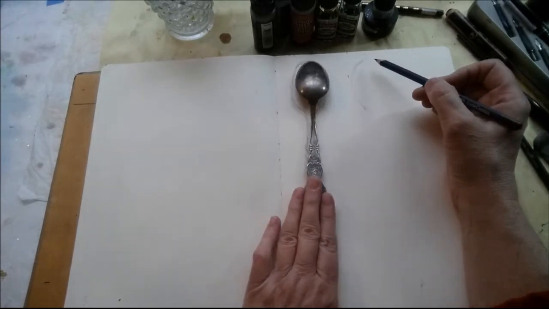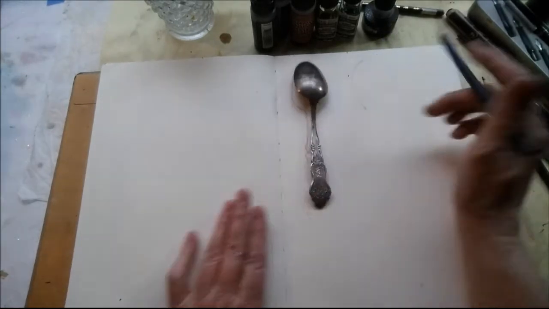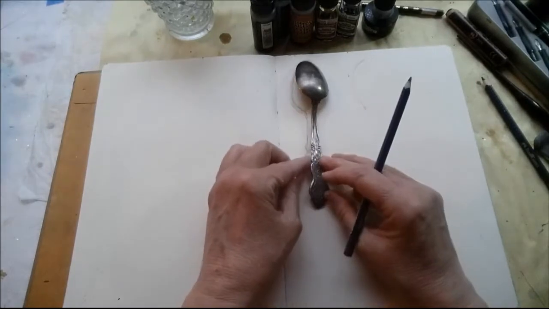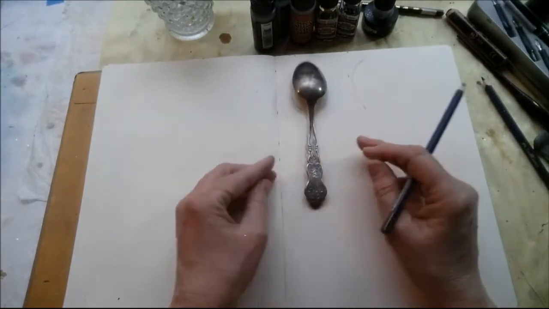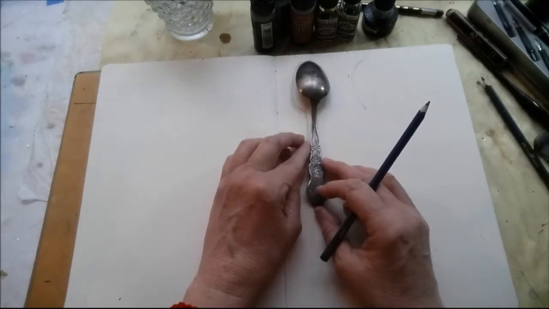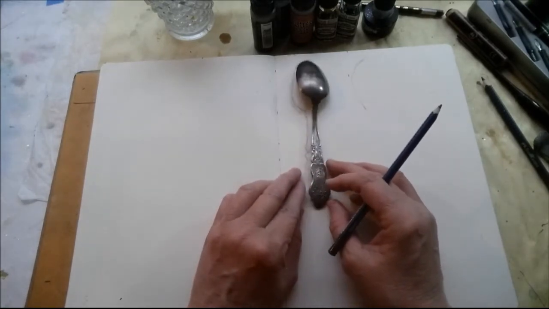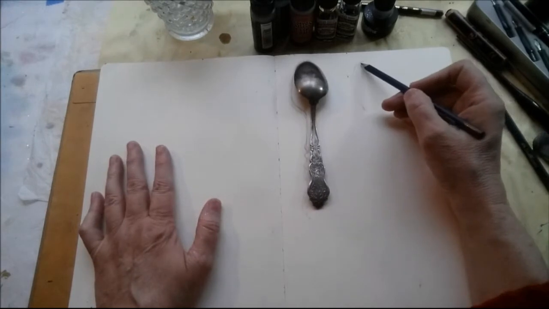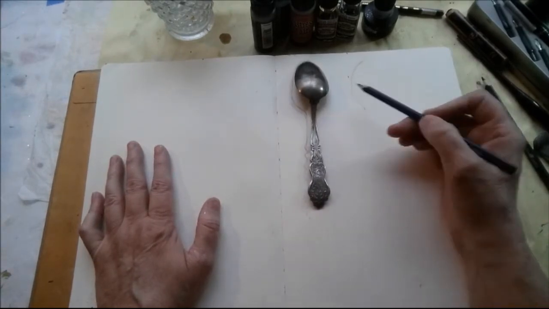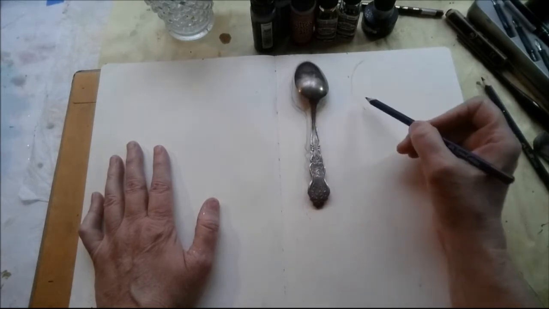Now, I am kind of holding that spoon. I probably shouldn't. But the spoon naturally kind of, see how it leans to the right? It just does that naturally. I can't make it naturally lean to the left. Why is that? Probably because of the wear on the spoon. So that means this end is a little bit higher than this end.